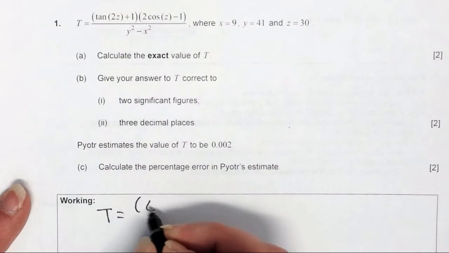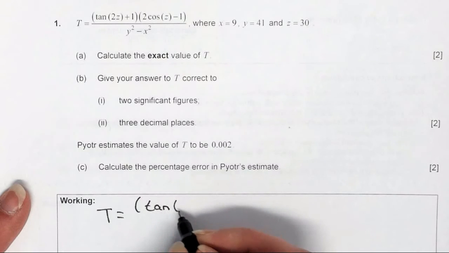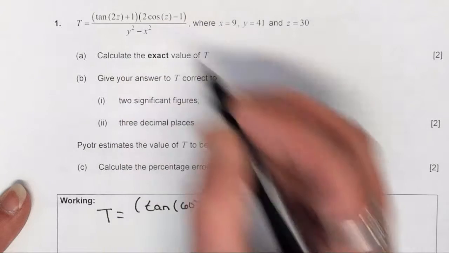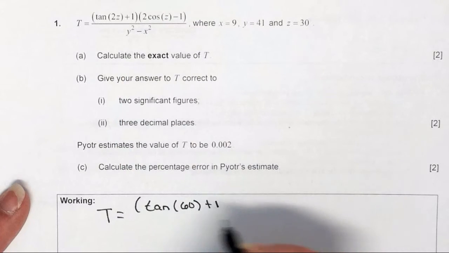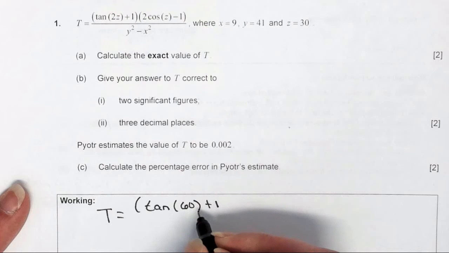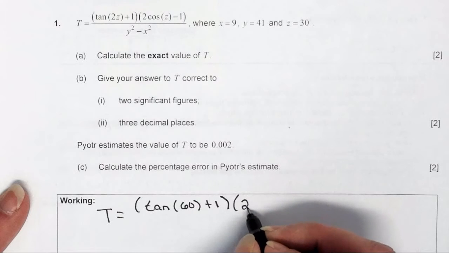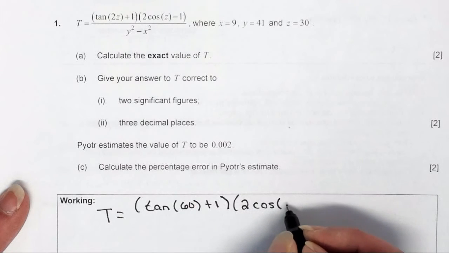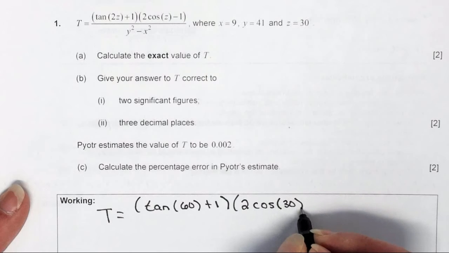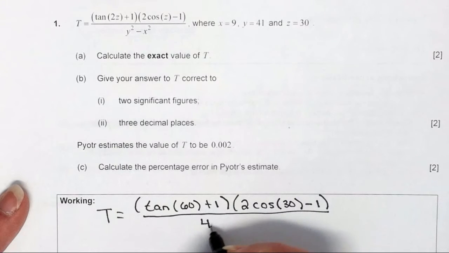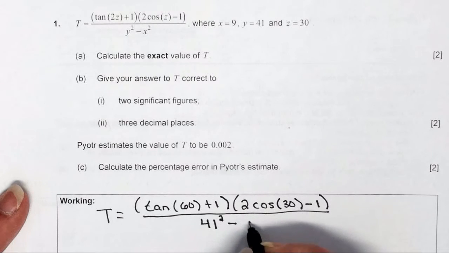I would keep all the parentheses like they have it, tangent of, and you could do 2 times 30, or you could actually write 60. Notice that it's 2z and then close parentheses plus 1. One of the mistakes a lot of people made is they forgot to close that parentheses. Then this would be 2 cosine of z, close parentheses, minus 1. Denominator, y squared. Y is 4 minus x squared, which is 9.